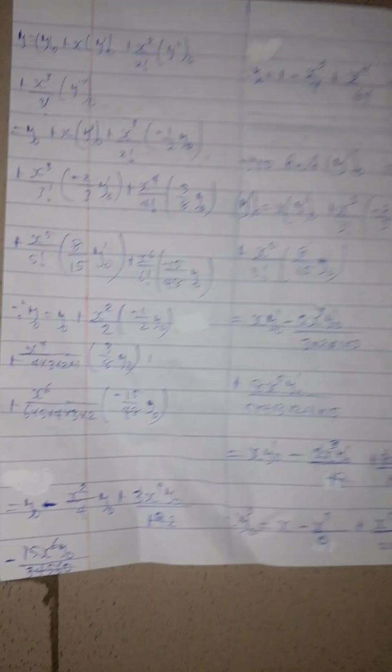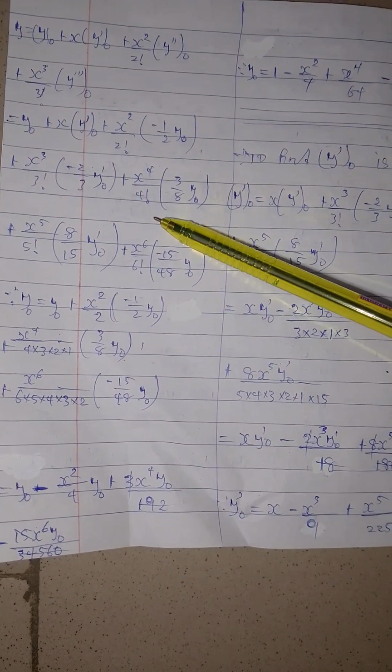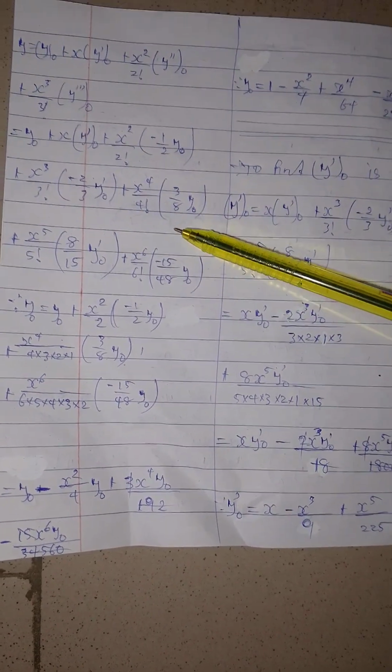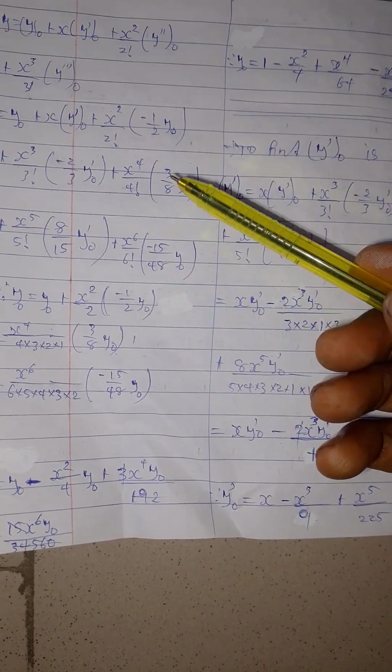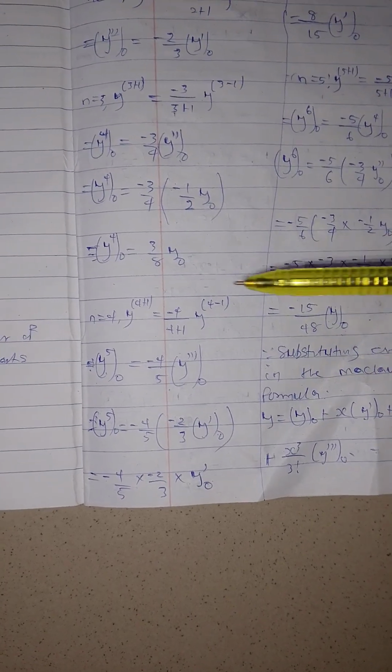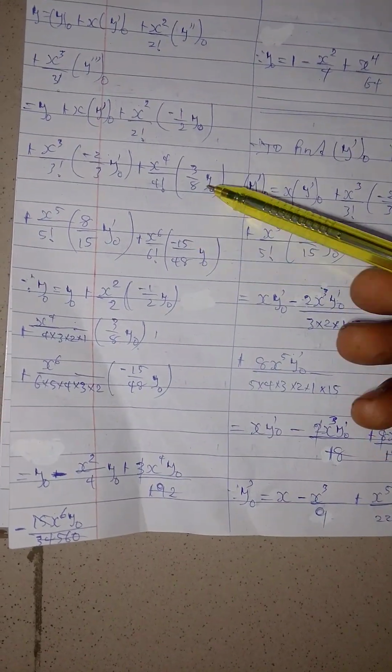Okay. Now therefore after knowing that, this is what we do. Now that becomes x to the 4 over 4 factorial y to the power 4, right? Now the answer for y to the power 4 here is 3 over 8 y naught. So I equate it here, that 3 over 8 y naught.